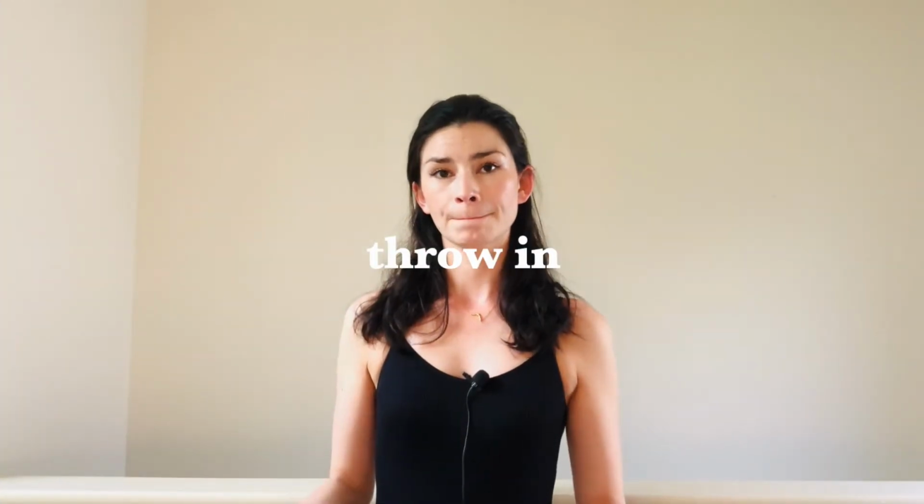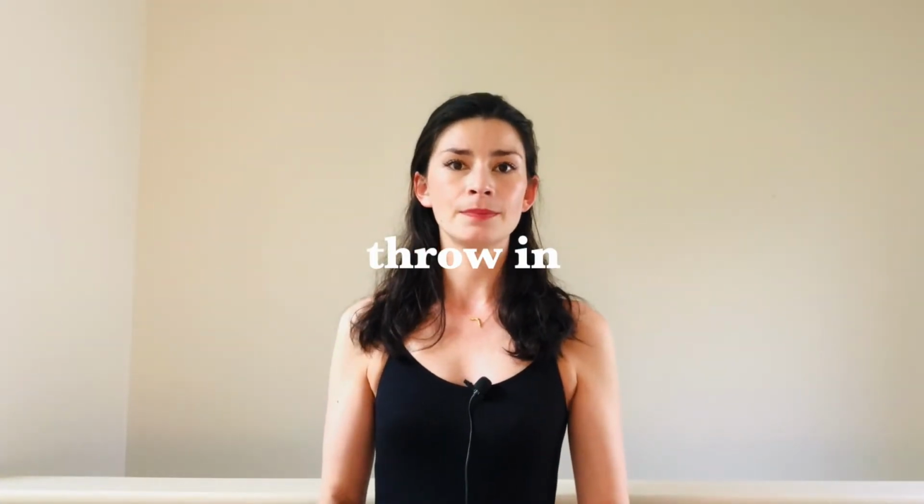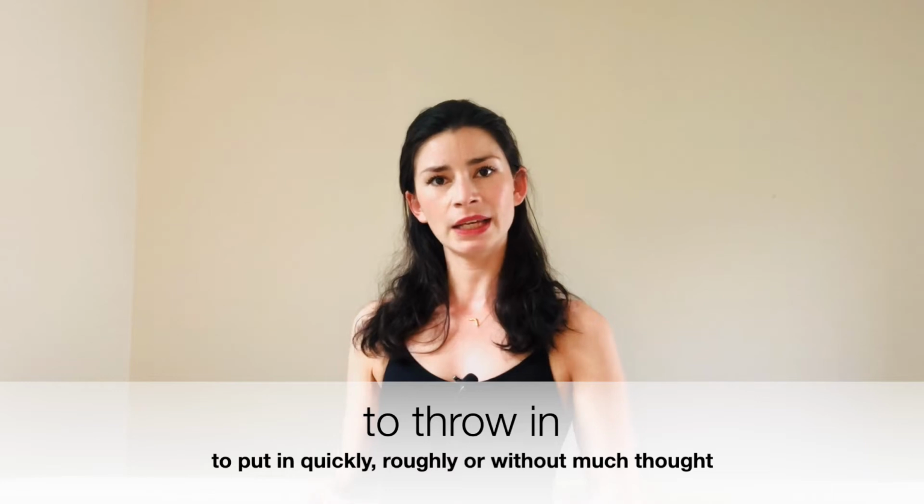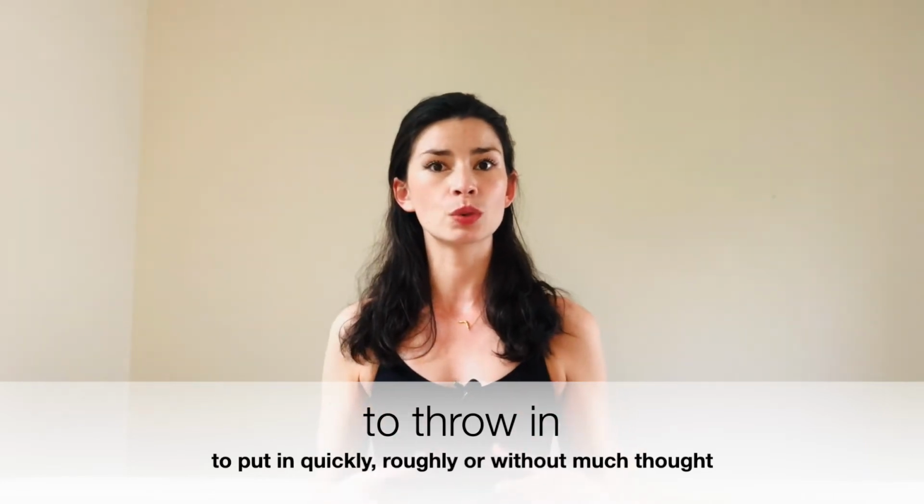Throw in. If you throw something in, of course, this could be throwing into water. I threw the fish back into the water. But it can also suggest something was given in very quickly or without too much thought.